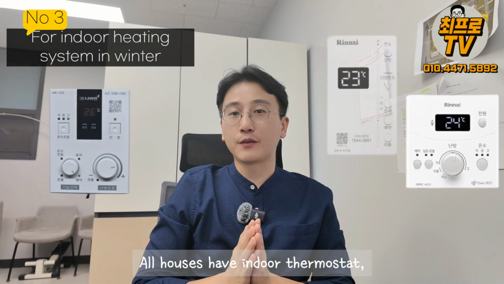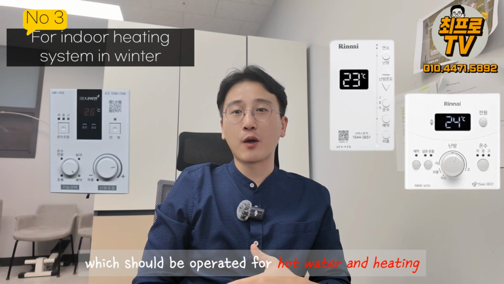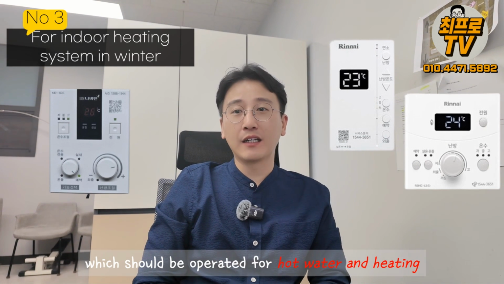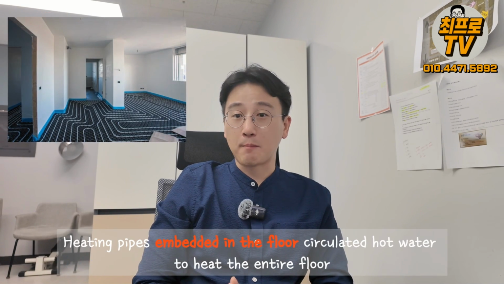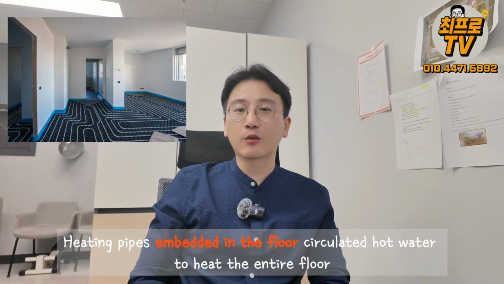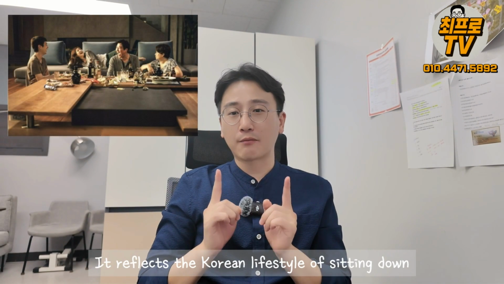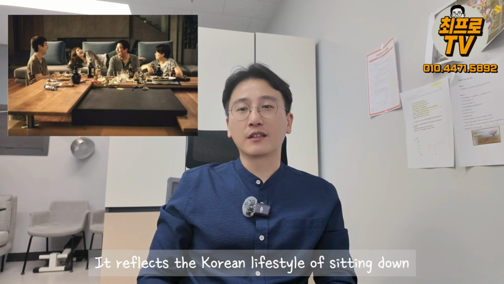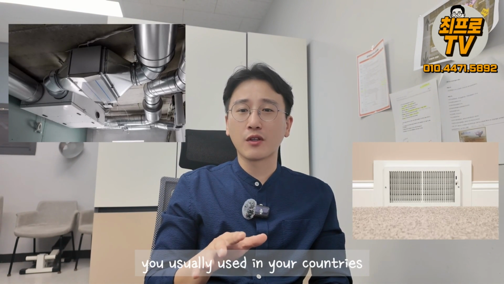All houses have an indoor thermostat, mostly in the master bedroom, which should be operated for hot water and heating. The use of the gas stove has nothing to do with the thermostat. Heating pipes embedded in the floor circulate hot water to heat the entire floor. It reflects the Korean lifestyle of sitting down. It is a little different from the radiator heating system you usually use in your countries.